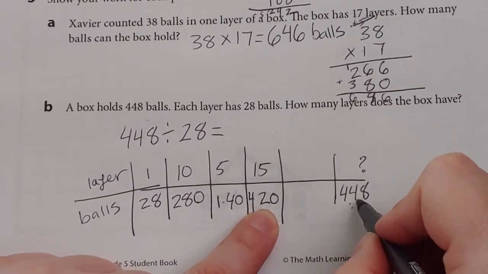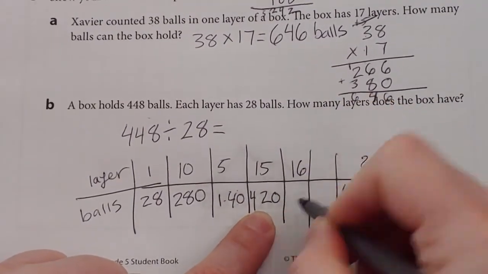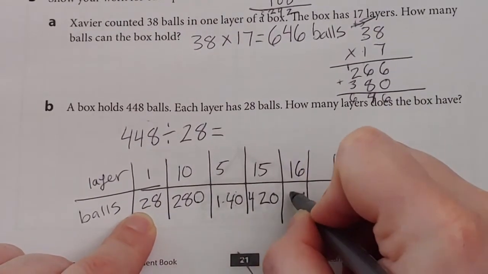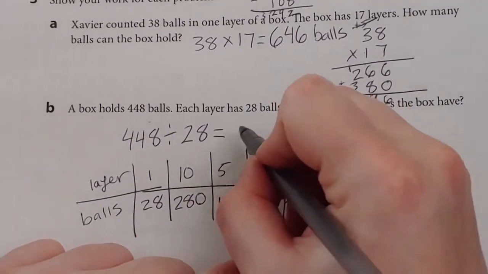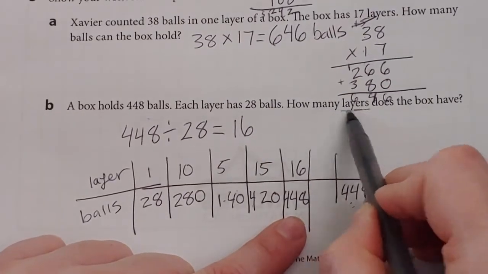Ooh, I'm pretty close. So I think I'm going to add just one more. I'm going to go to 16. So 8 and 0. 2 and 2 is 4. And the 4. Ooh, we did it. So 16. Go back to the question. We're looking for layers.